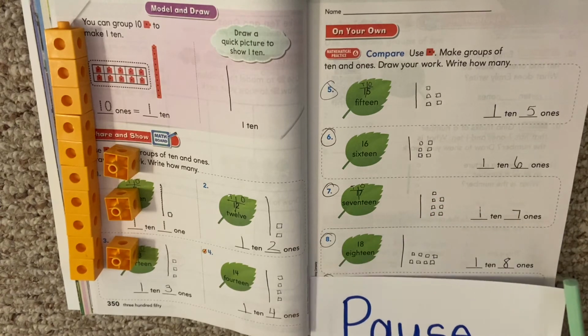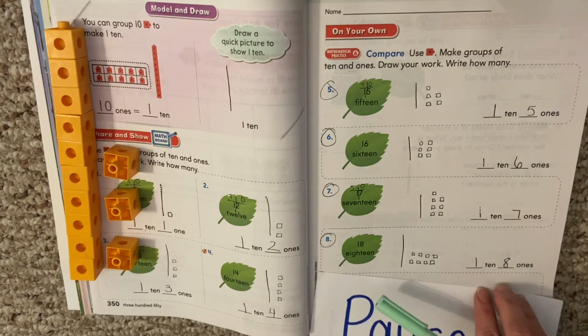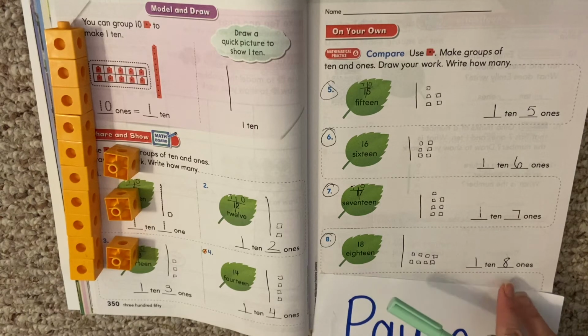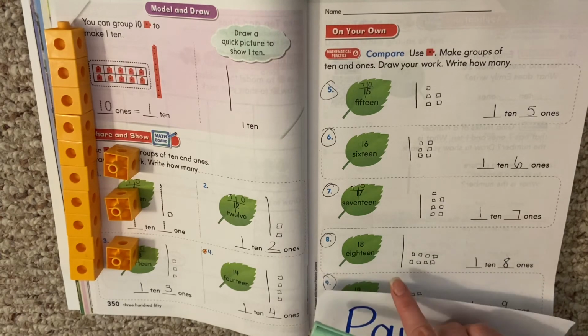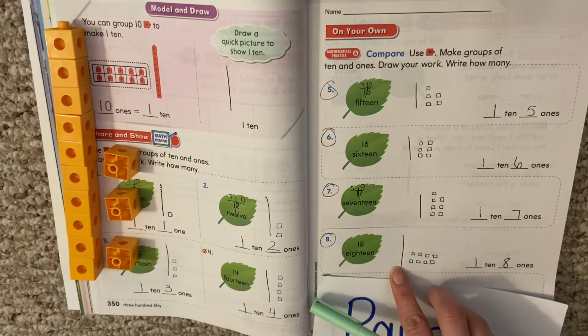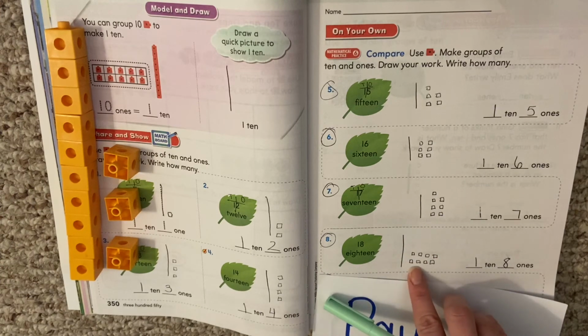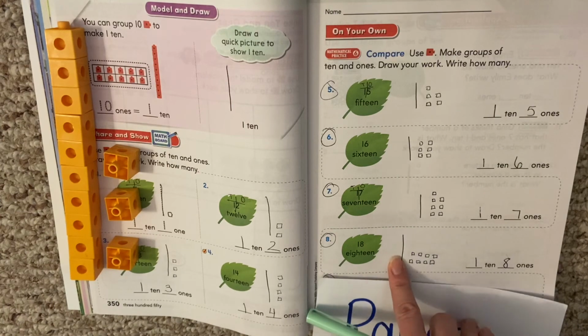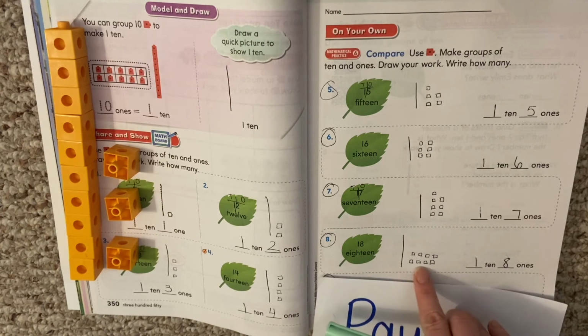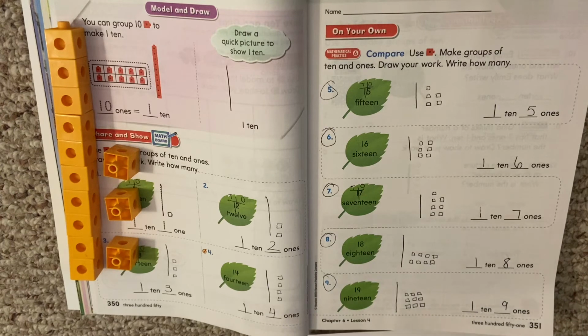All right, 18. Here's our number 18. 1 ten, 8 ones. Then we draw it out. There's our 1 long, our 8 cubes, right? 8 separate cubes to show our ones. Remember, the long is a group of 10. These are separate ones. Right, and our last one, 19.